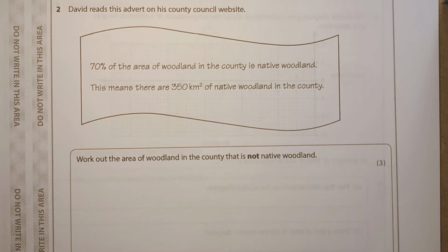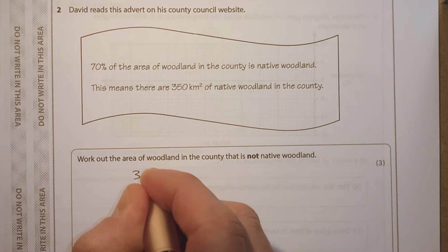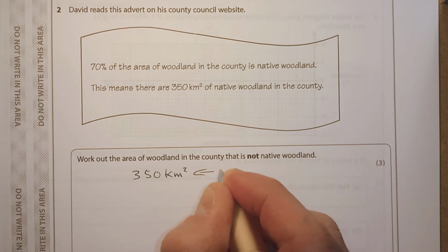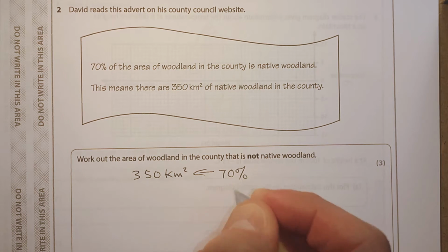Question 2. David reads this advert on his county council website. 70% of the area of woodland in the county is native woodland. This means there are 350 kilometres squared of native woodland in the county. Work out the area of woodland in the county that is not native woodland. Right. So we know that 350 kilometres squared represents 70% of the woodland.